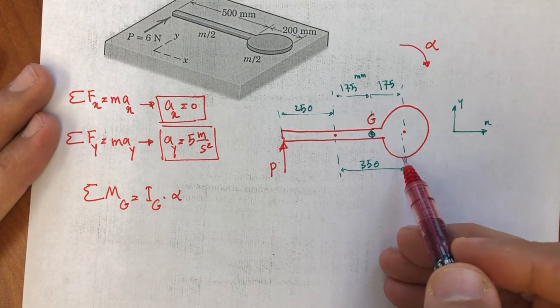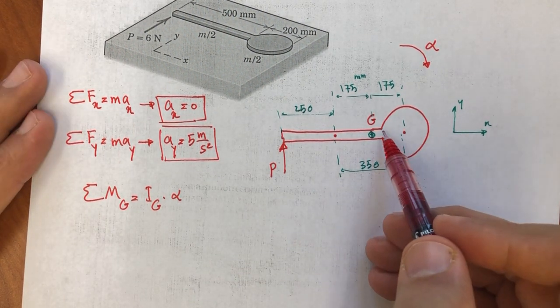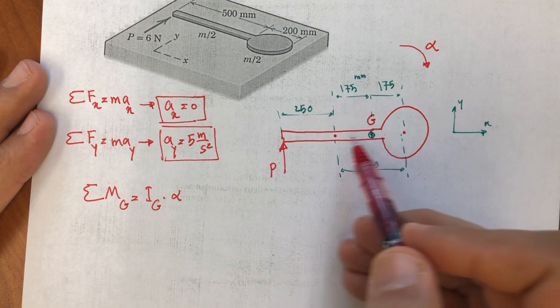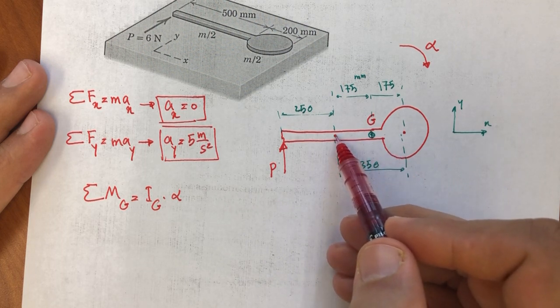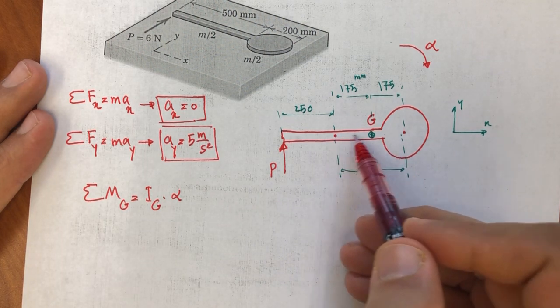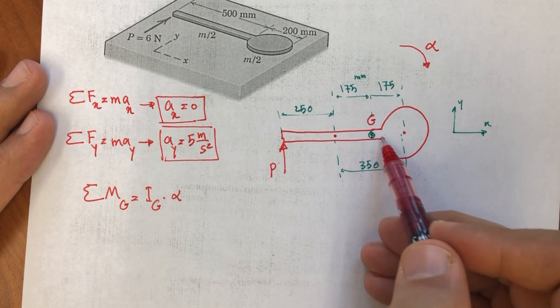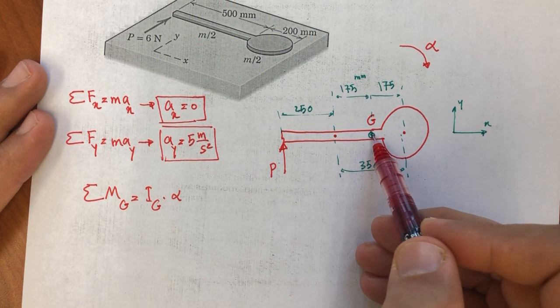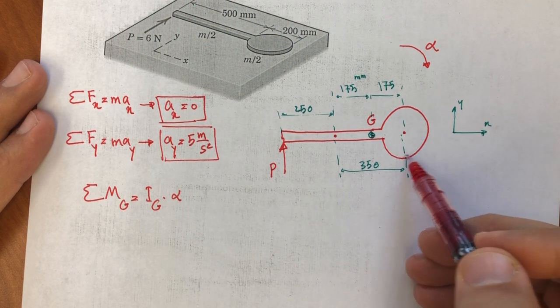We have a composite body here. We can find the mass moment of inertia of this rod about the centroid of it, then use the parallel axis theorem to find the mass moment of inertia of this rod about point G, and do the same thing for the disk.